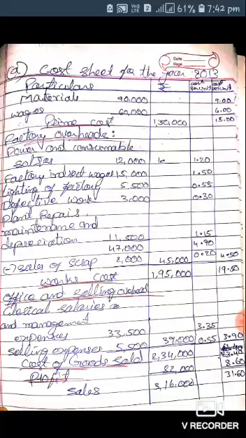So this total becomes 39,000, which is costing per unit 3.90. Together by adding this, the cost of goods sold is 2,34,000 and it is costing 23.40 per unit. So they sold all the units. So 31.60 is the price.